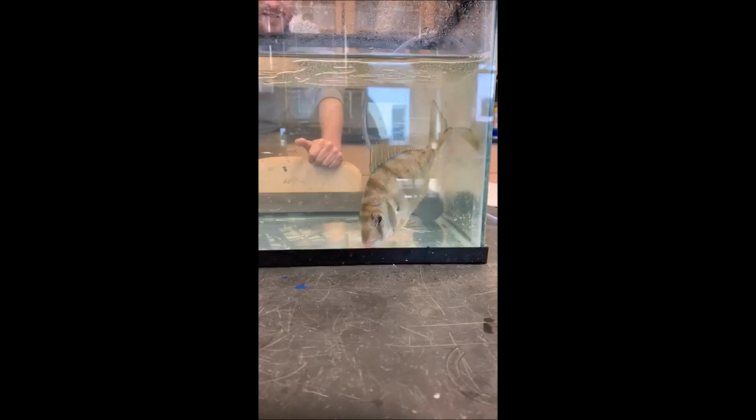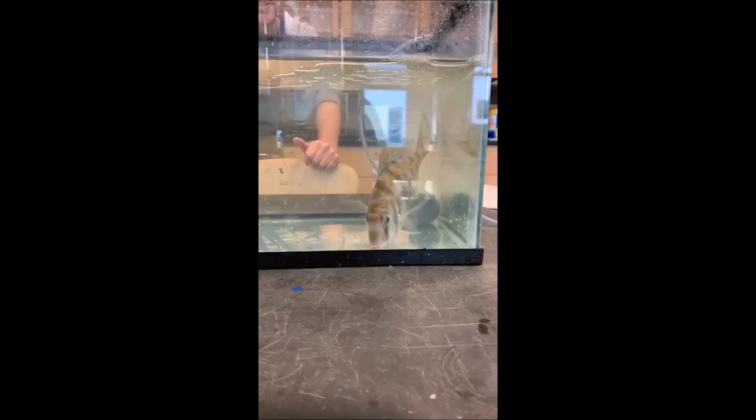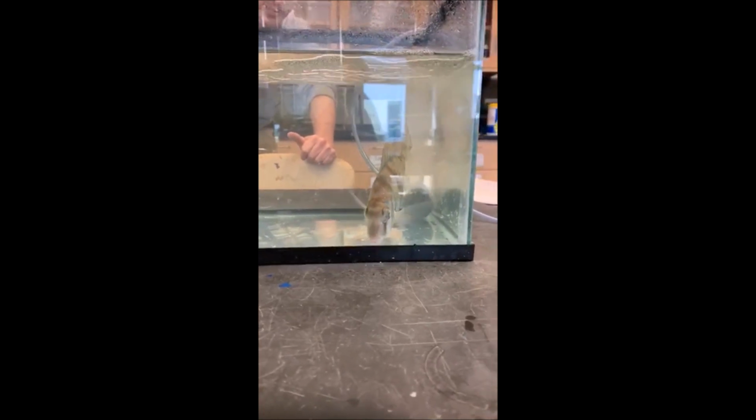They can kind of point them out. If there's a fish trying to eat it, that fish would get a mouthful of spikes and it wouldn't be too pleasant for that predator. So good question on that.